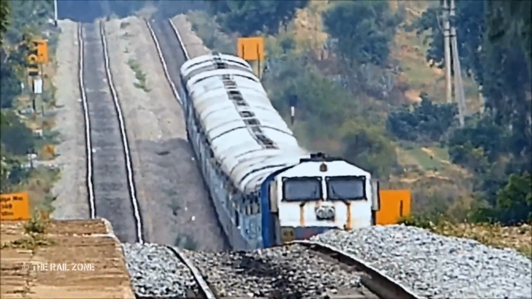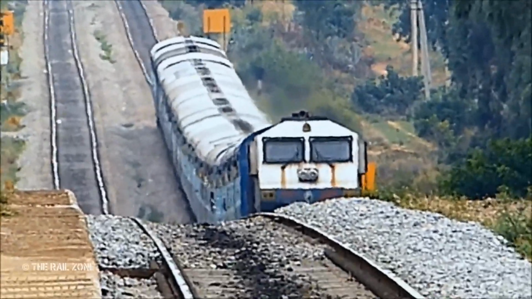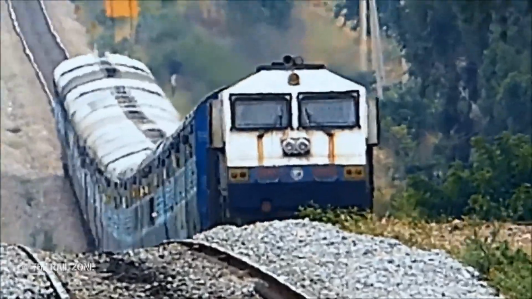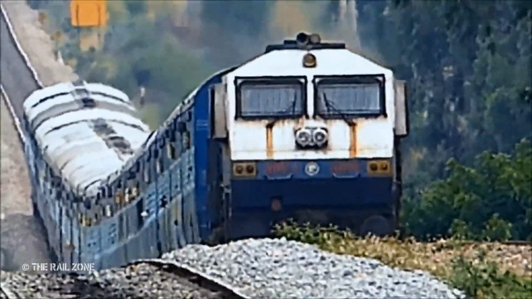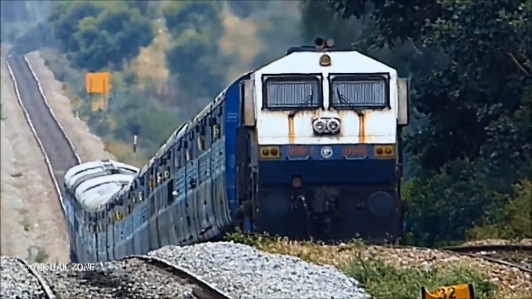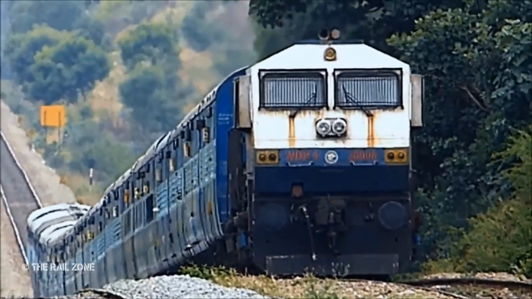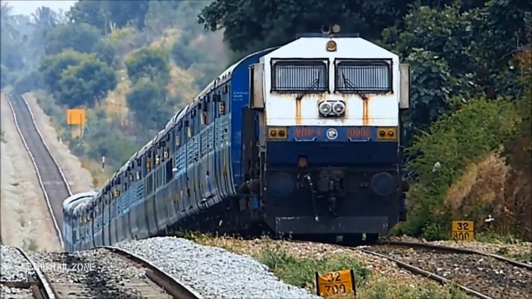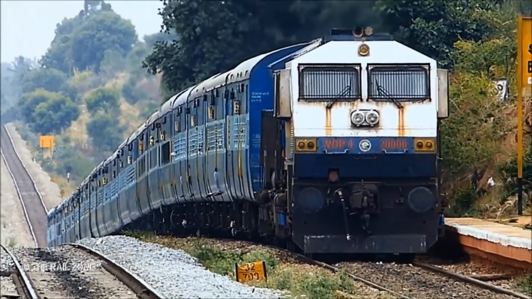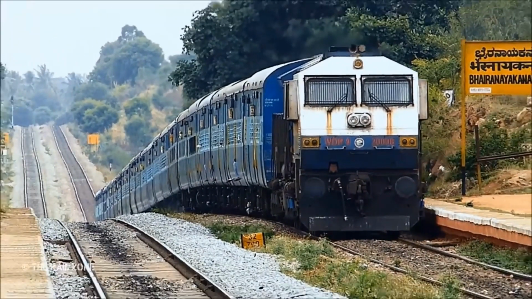The momentum that it achieves during the falling gradient is effectively used for the rising gradient. It is at the location Bhairanaikanahalli, which is near Bijapur, Karnataka.